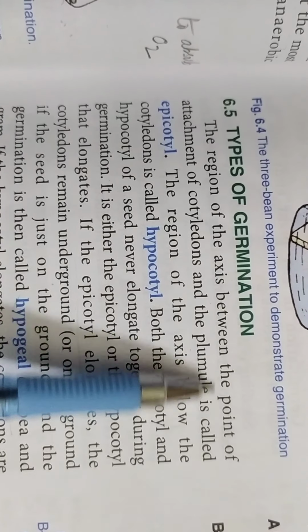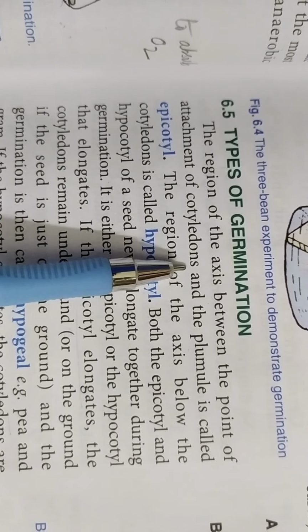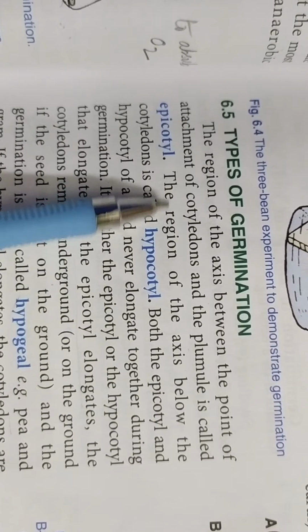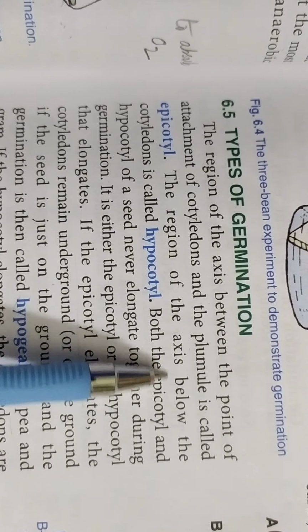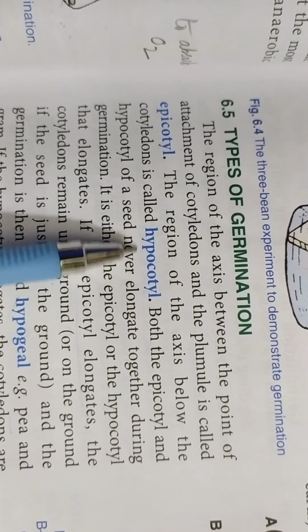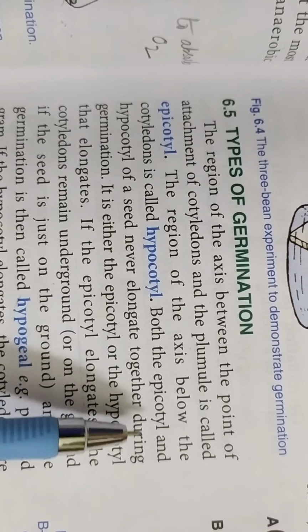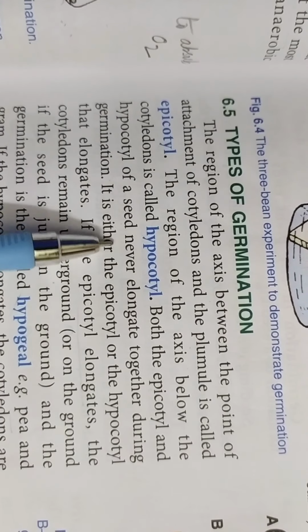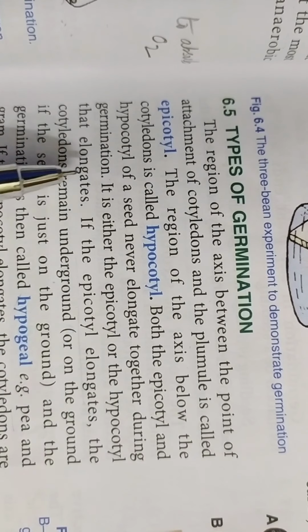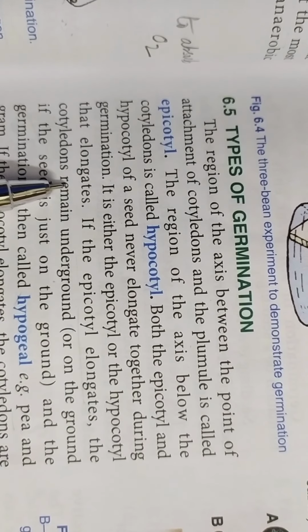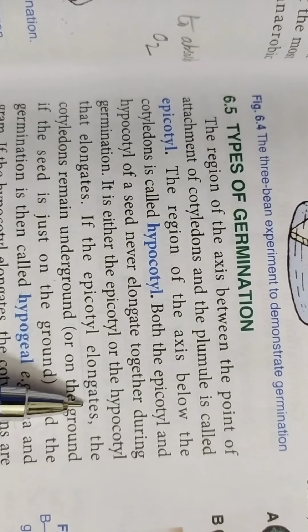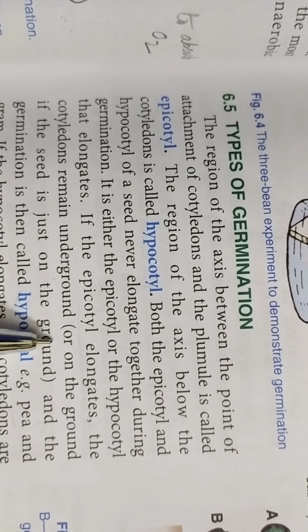The region of the axis between the point of attachment of cotyledons and plumule is called epicotyl, and the region of the axis below the cotyledons is called hypocotyl. Both epicotyl and hypocotyl of a seed never elongate together during germination. It is either the epicotyl or hypocotyl that elongates. If the epicotyl elongates, the cotyledons remain underground.